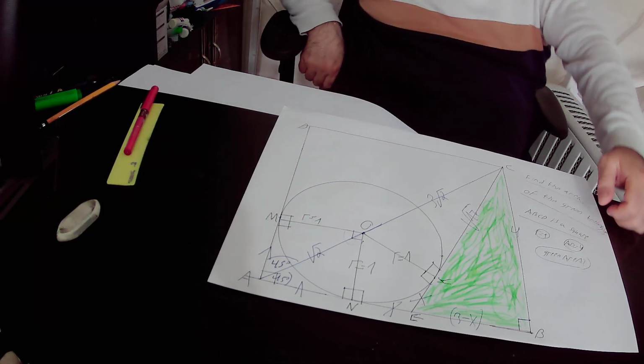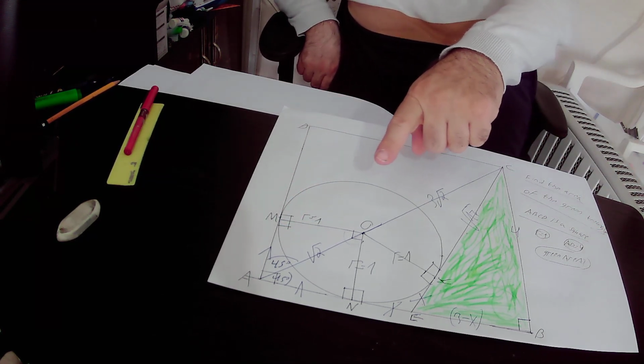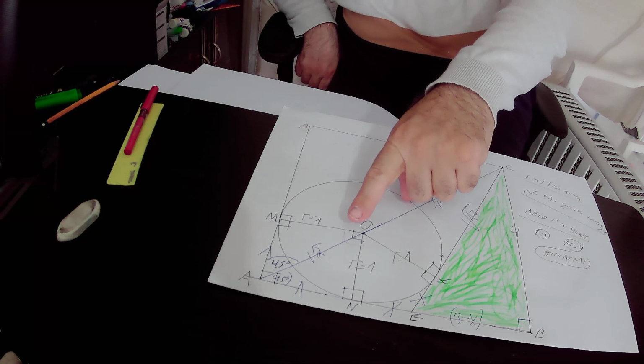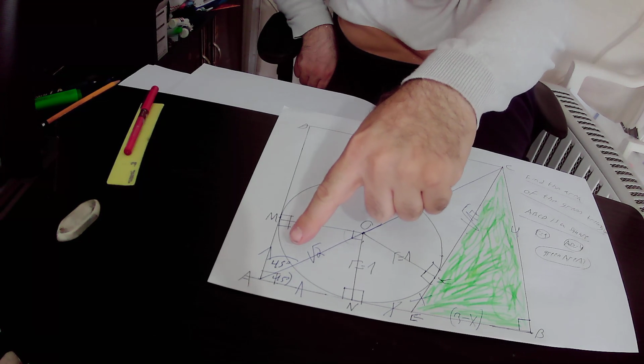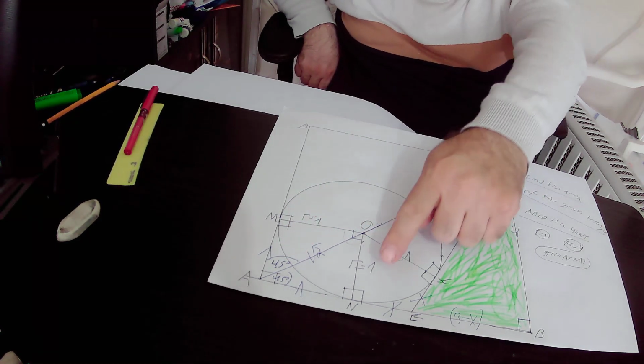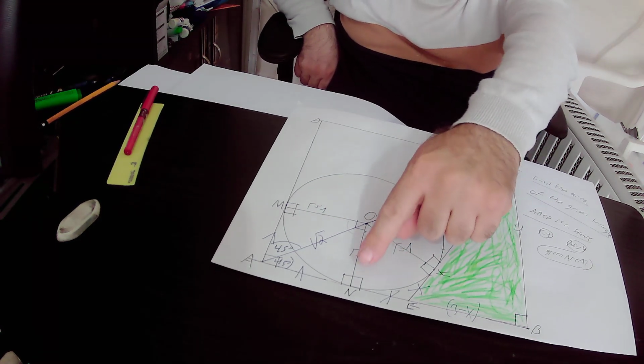And we also know that all four angles of a square are right angles, therefore this angle DAB equals 90 degrees.